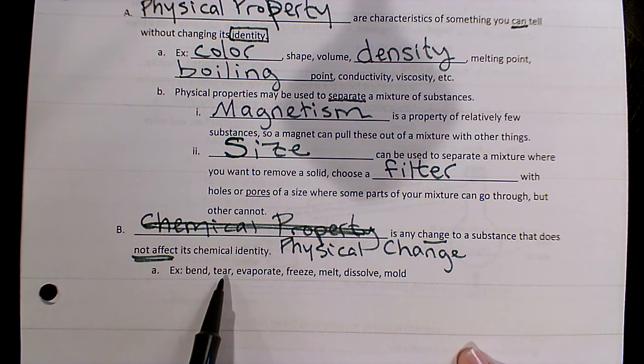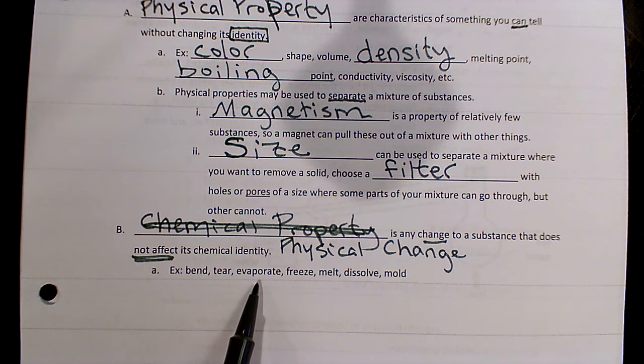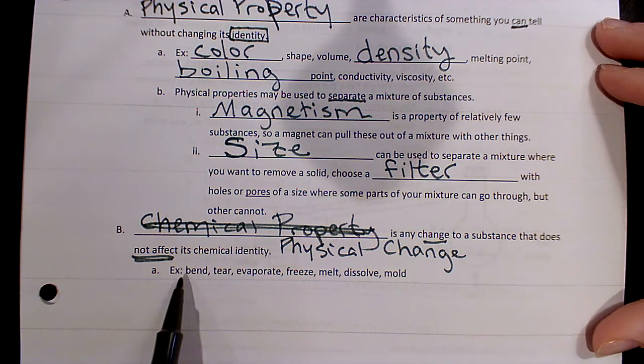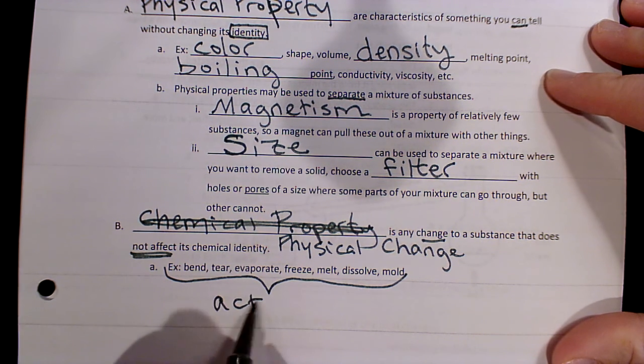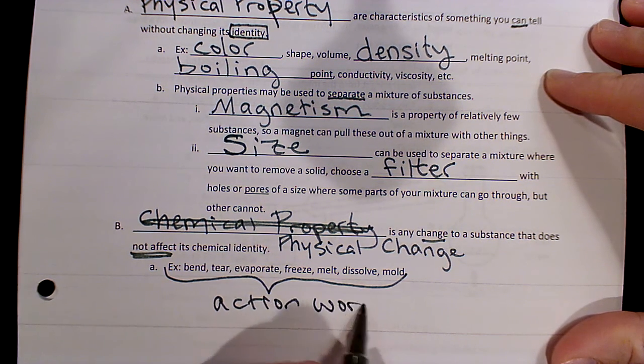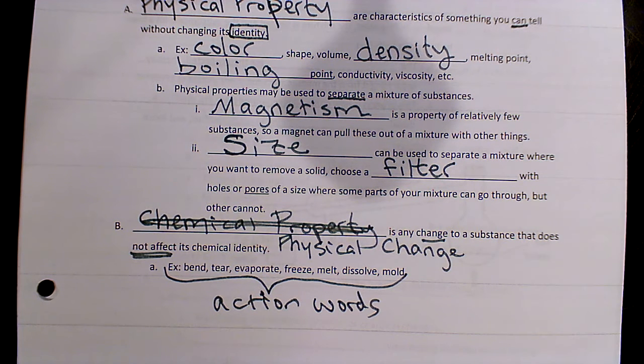Same idea if I tear something. So if I have a piece of paper and tear it apart, obviously it has been changed, but it is still paper. Okay, or evaporate. If I have liquid water and it evaporates, it is changed, but it is still the same thing. And so these are kind of action words. But again, action words that do not change the identity of what it is you are talking about.